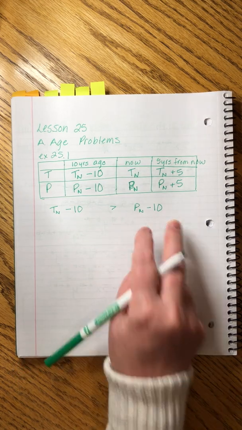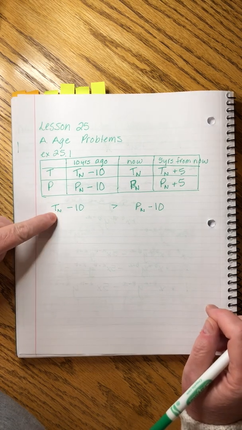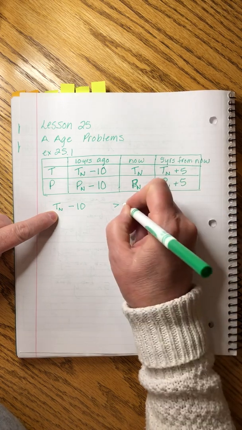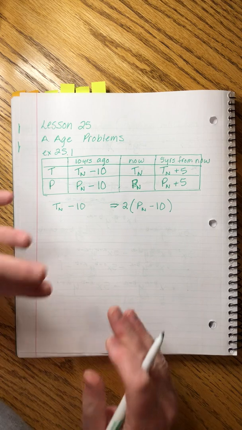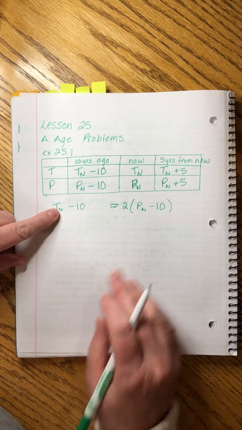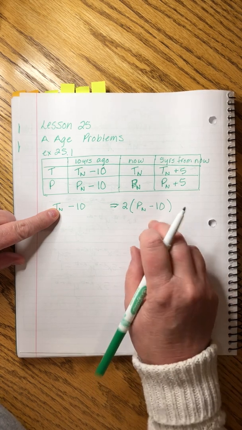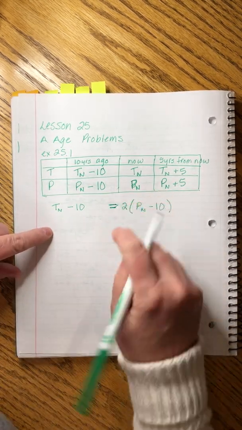Okay, so he's older. Somebody's got to get multiplied by 2. And even though it said he's twice as old, we can see he doesn't need to be multiplied by 2. She does. And that will make it equal, and that makes sense. And if you think about it, if he was 80 and she's 40, then he's twice as old. You have to multiply her to get them to equal. Okay, so this is our first equation.